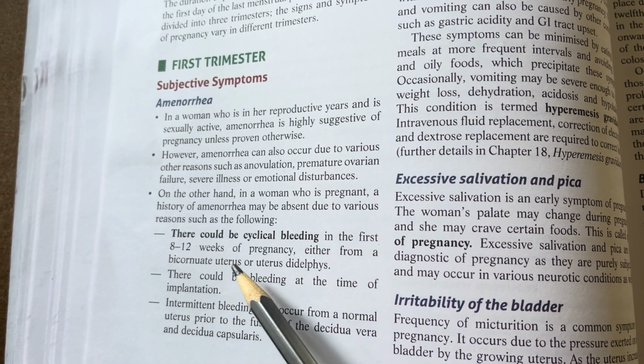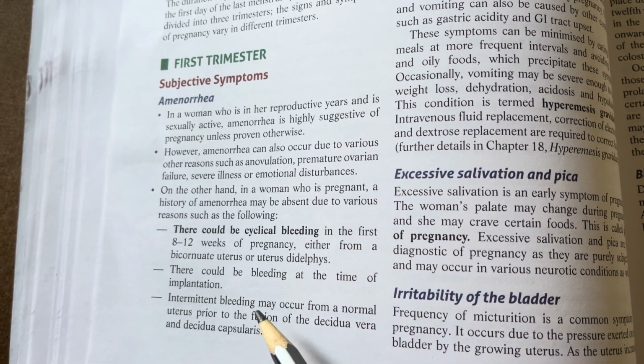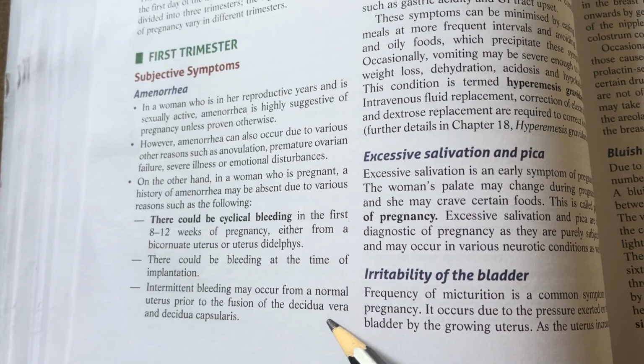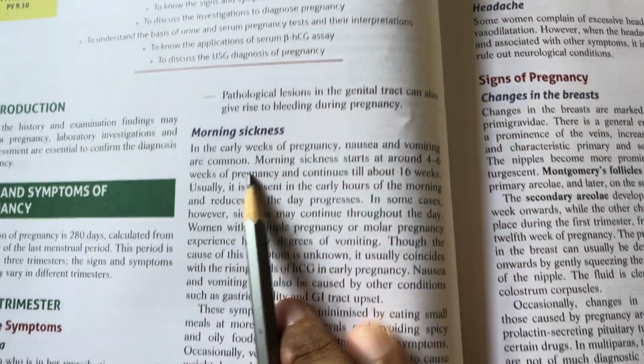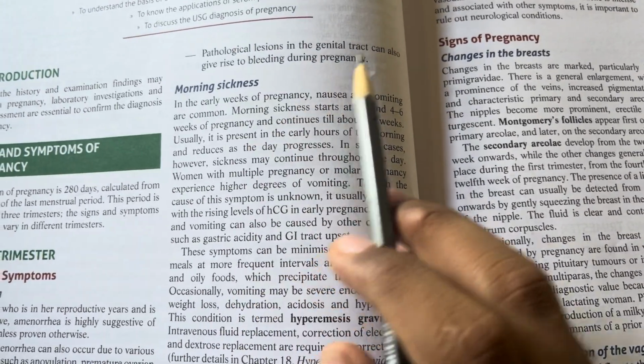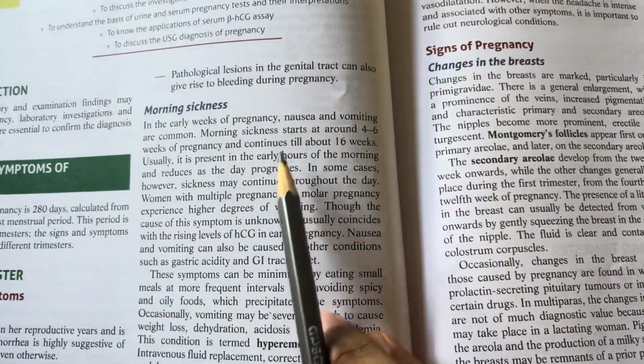Okay, there could be cyclical bleeding as well in the first 8 to 12 weeks of pregnancy, either from a bicornuate or didelphic uterus. There could be bleeding at the time of implantation, or intermittent bleeding may occur from a normal uterus prior to the fusion of the decidua vera and the decidua capsularis. Also, pathological genital tract lesions can give rise to bleeding during pregnancy. That can tell you that it is not amenorrhea, but usually amenorrhea you can take as a sign.